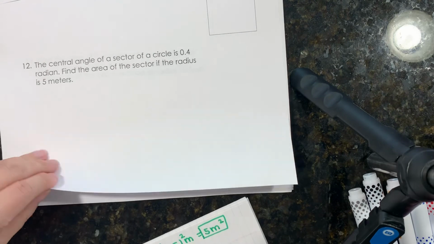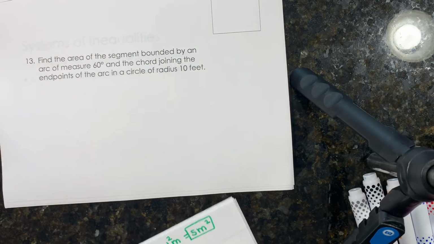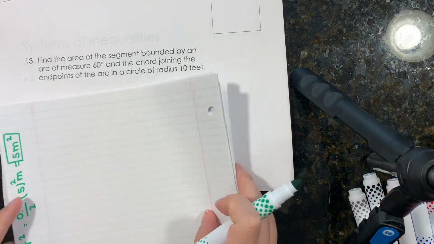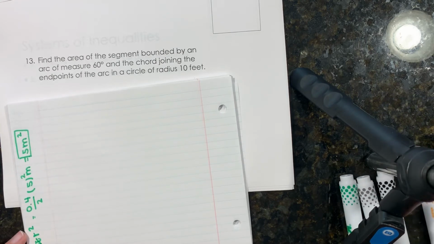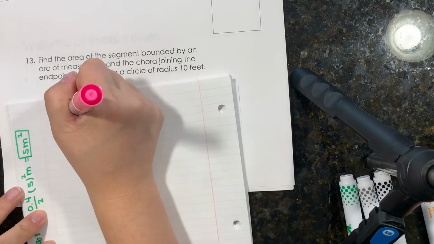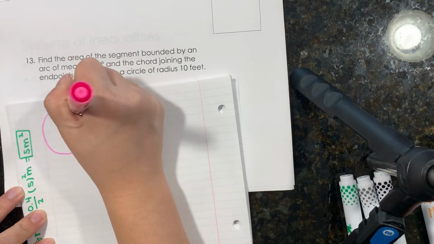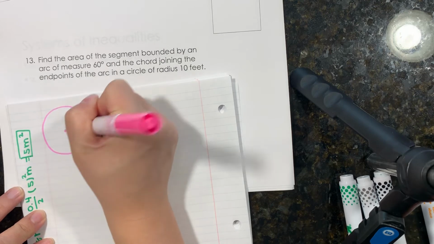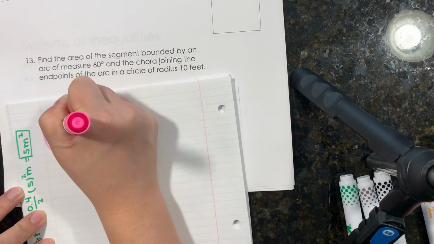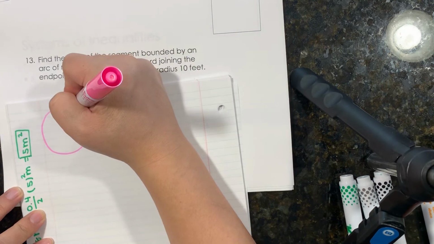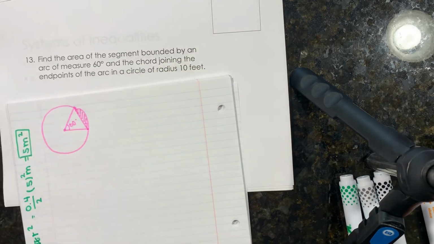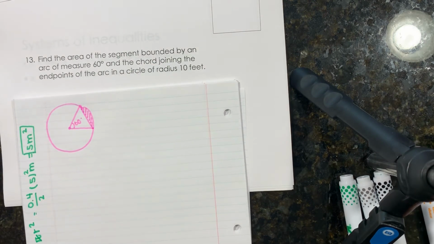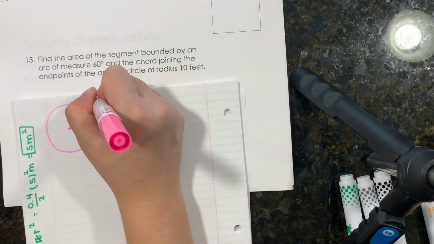Now what we're going to look at is finding the area of a segment. And I'm going to show you visually what you're going to be finding. The area of a segment bounded by an arc of 60 degrees and the chord joining the endpoints of the arc in a circle of radius 10 feet. So in a circle, we have a sector that's going to be 60 degrees. And what we are trying to find the area of is the area out here, in the outside portion of that. So what we are going to do is, it's called area of a segment.